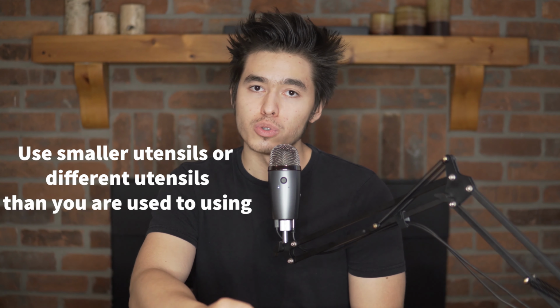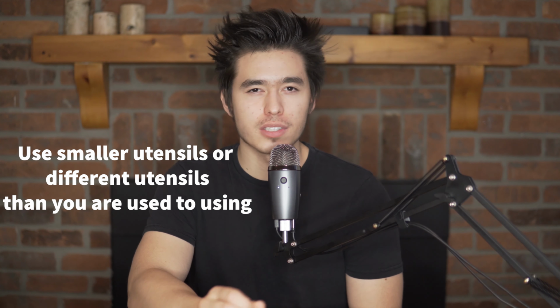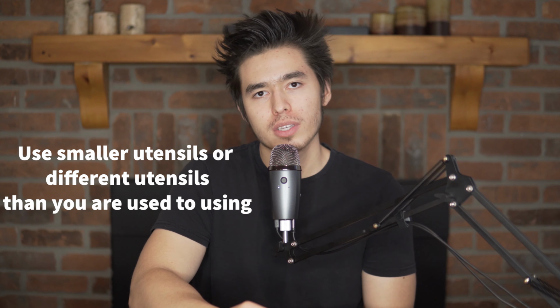Another tip is to use smaller utensils, or use a different style of utensil. So if you're normally used to eating with a spoon, try eating with chopsticks. That will definitely slow down your rate of eating, which will make you more mindful of what you're eating, as opposed to just shoveling food down your mouth. You're not going to be faster, you're going to be slower at it.